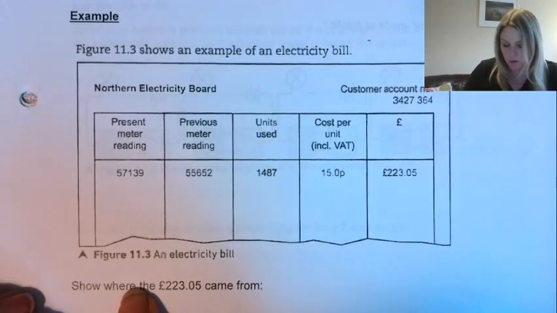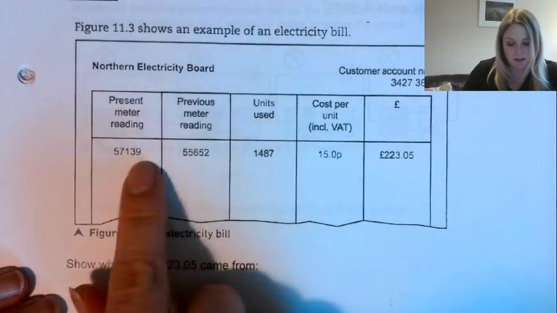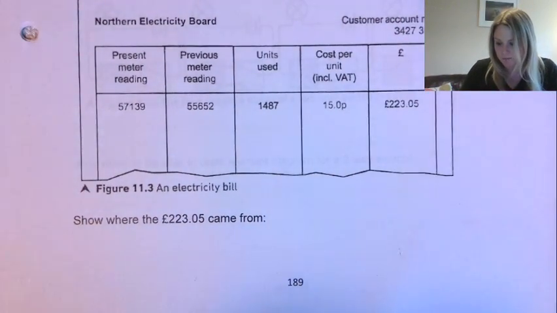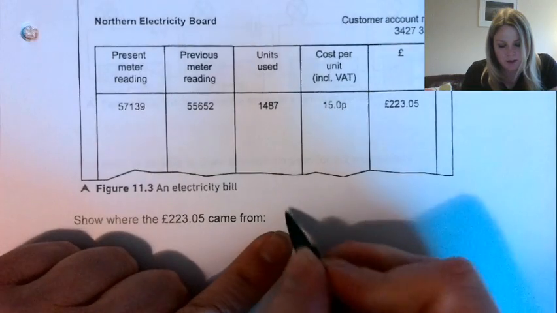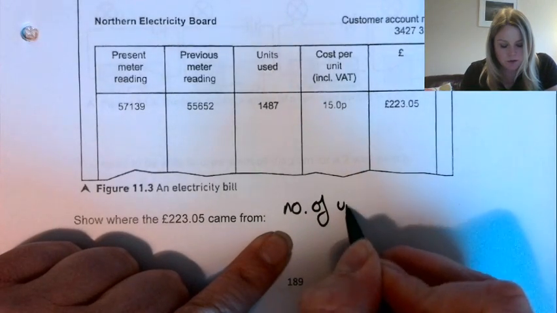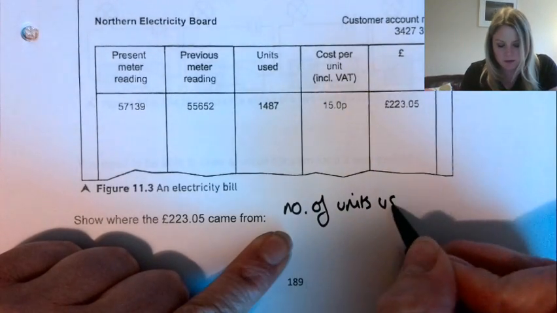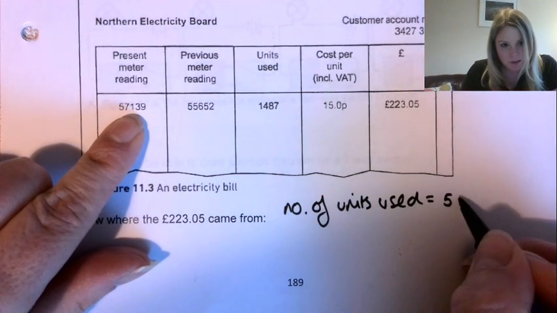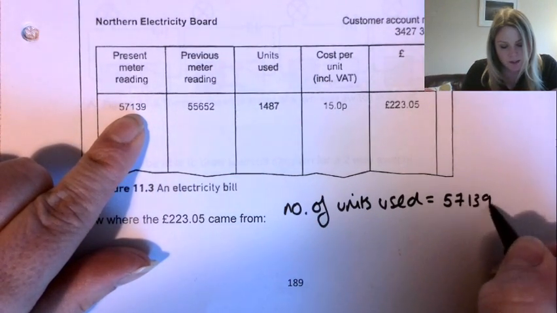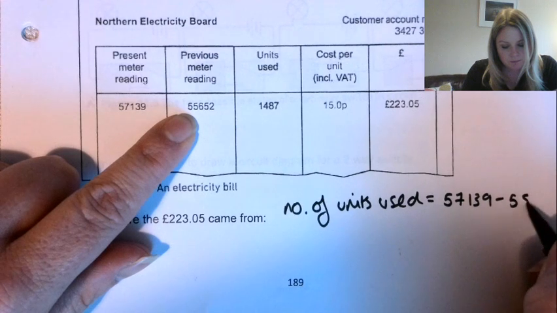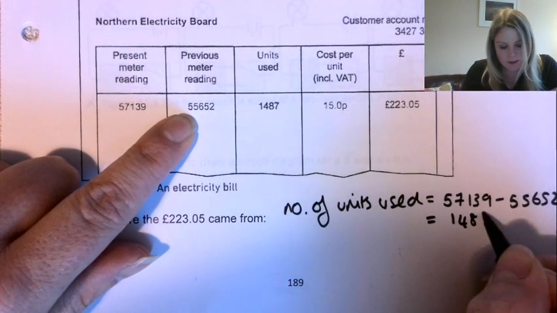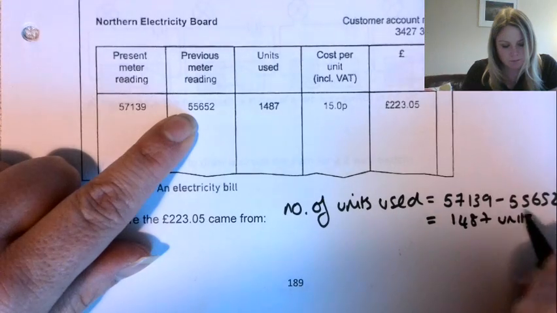So we've been asked to show where this comes from. So if any of these numbers were missing, that's like an example of the question. So the number of units used is going to be the present meter reading, take away the previous meter reading, and that's where that 1487 has come from.